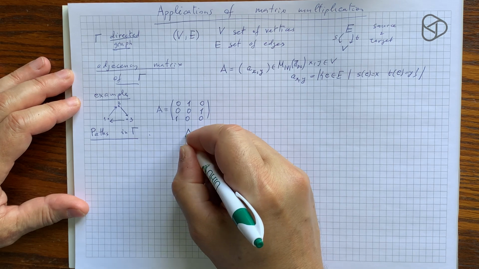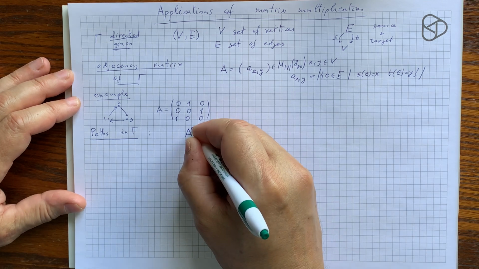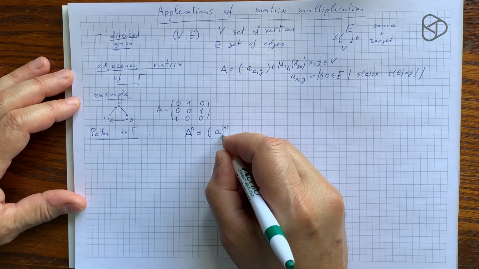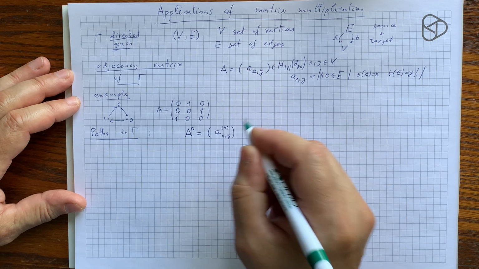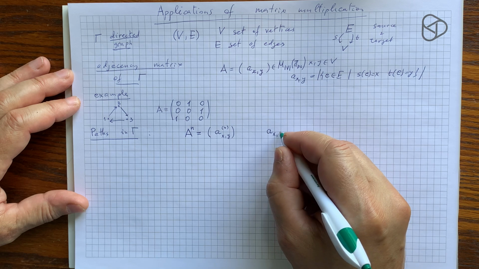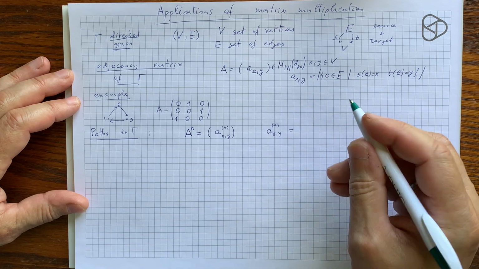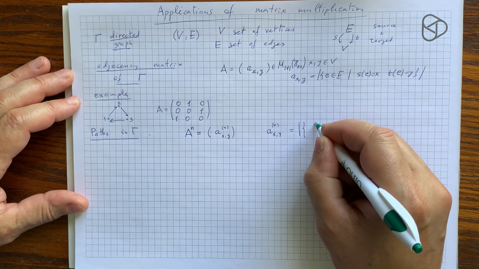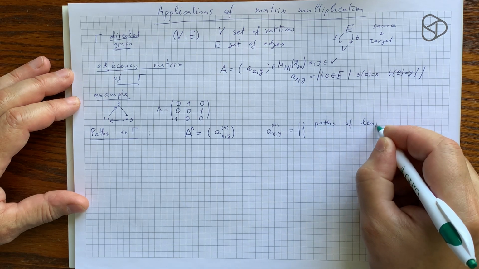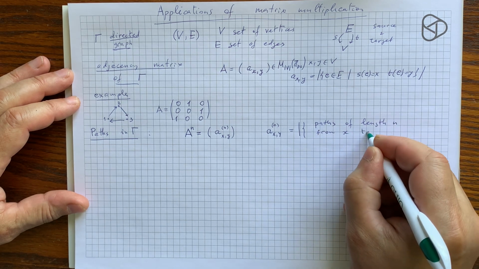What we can do, we can just take this matrix, and since it is a square one, we can multiply it with itself as many times as we like. And then look at the entries of this nth power. Then the entry sitting in the row labeled by X and in the column labeled by Y will be just counting paths of length n from X to Y.